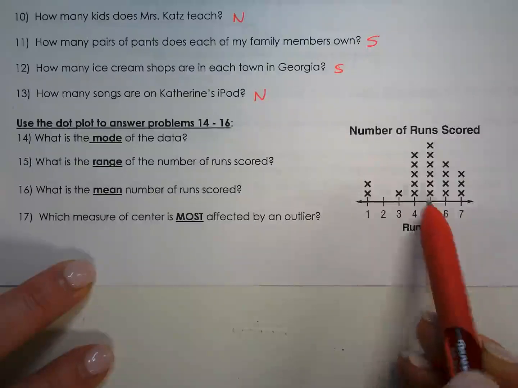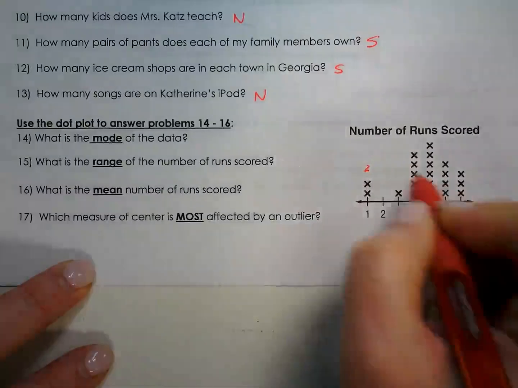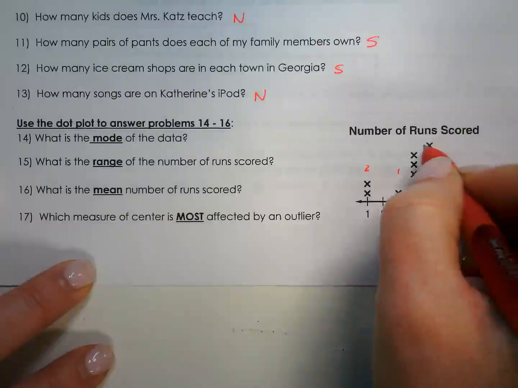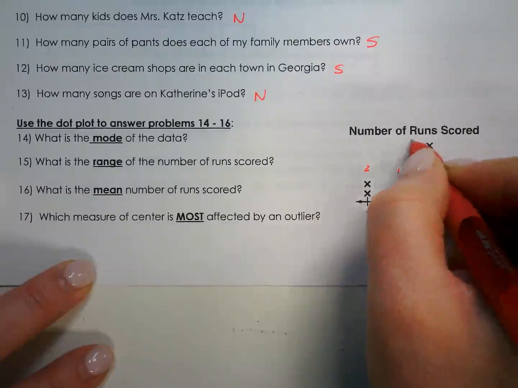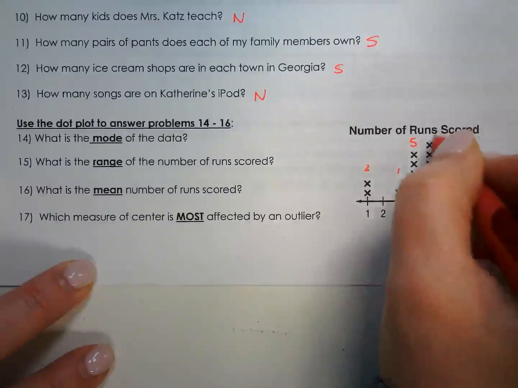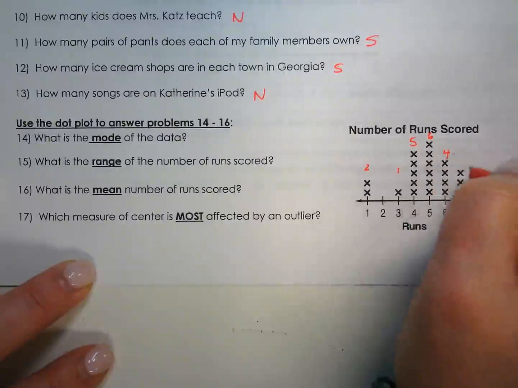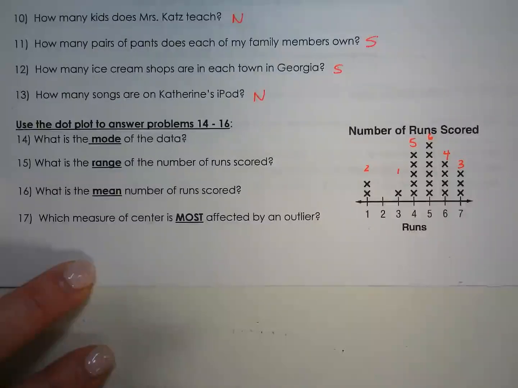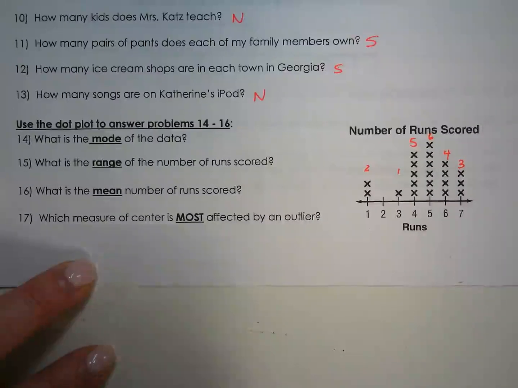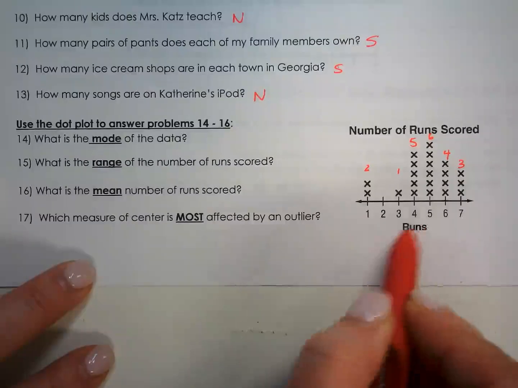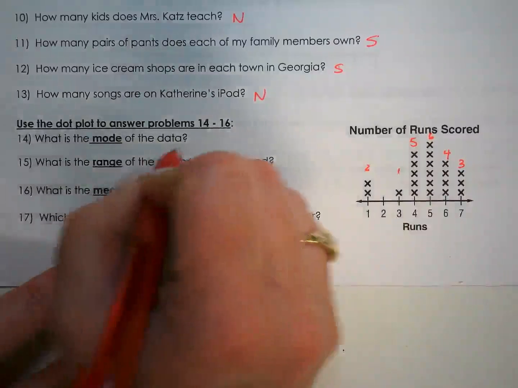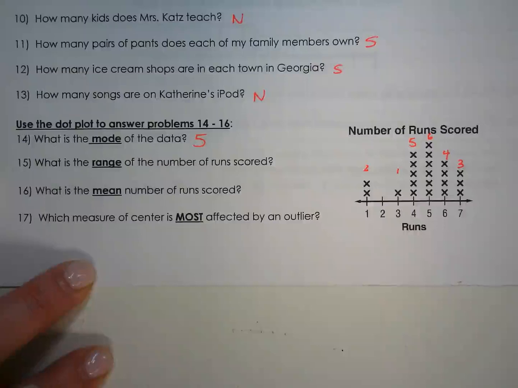And what is the mode of the data? So we're just simply going to look. There are 2 ones in our data, 1 three. There were 1, 2, 3, 4, 5 pieces of data that were 4s. There were 6 5s. There were 4 6s, and there were 3 7s. So the mode in our data is the number that shows up the most. 5 runs scored was the most often runs scored by a person.